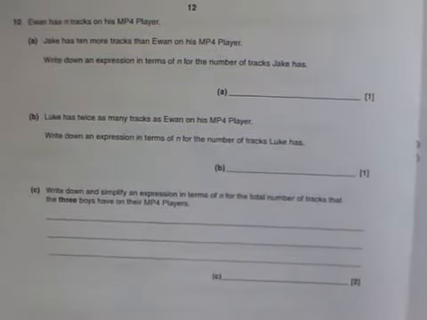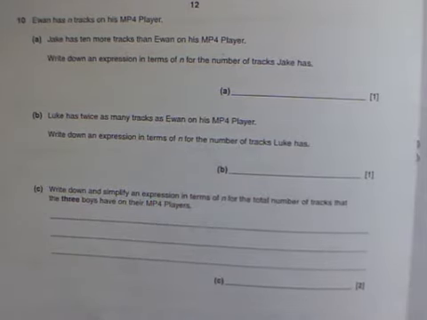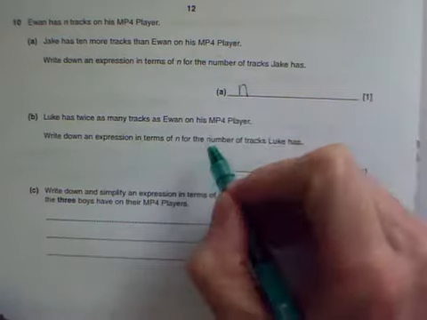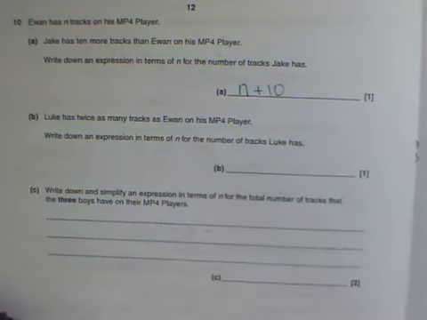Nearly at staples, nearly at the halfway point. Number 10. Ewan has n tracks on his MP4 player. Jake has 10 more tracks than Ewan on his MP4 player. Write an expression in terms of n for the number of tracks Jake has. So Jake has n, 10 more than n is n, add 10. There we go, done.